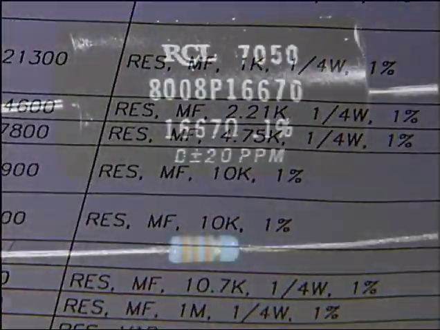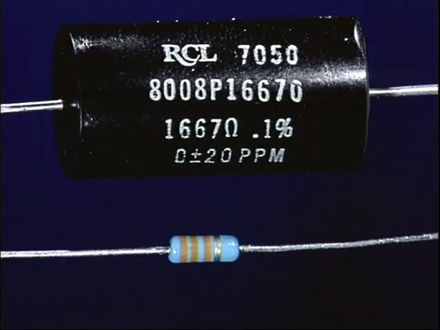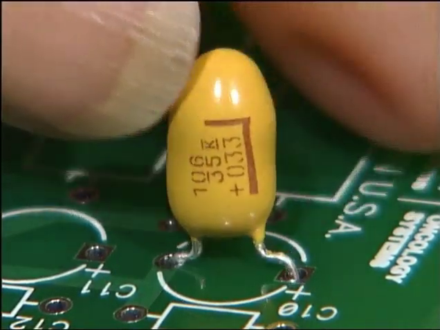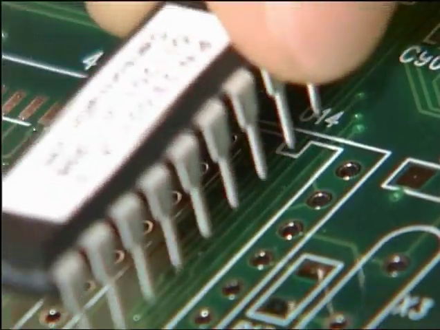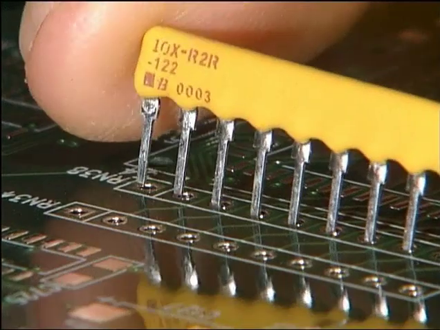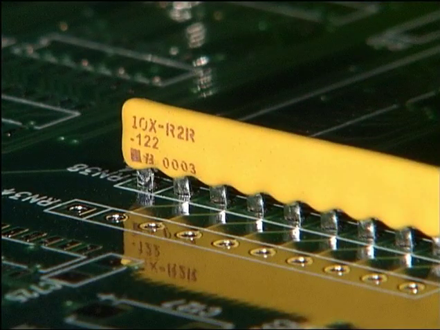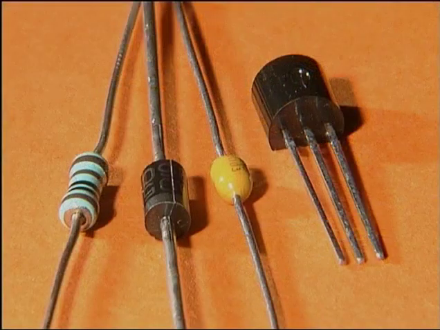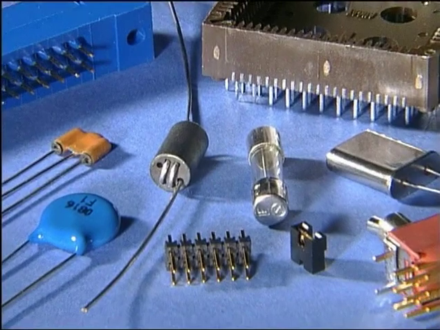We also discussed component values and tolerances, polarity, and orientation. Then we continued with the identification of through-hole components. We covered ICs, common axial and radial components, and the remaining types of through-hole components and connecting hardware.